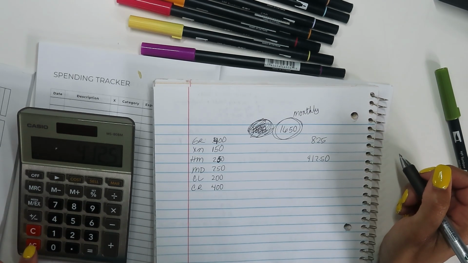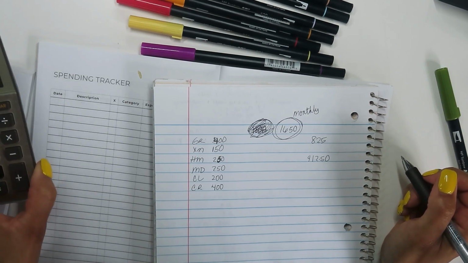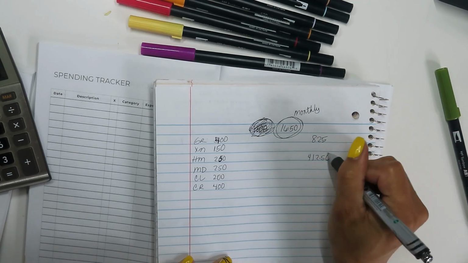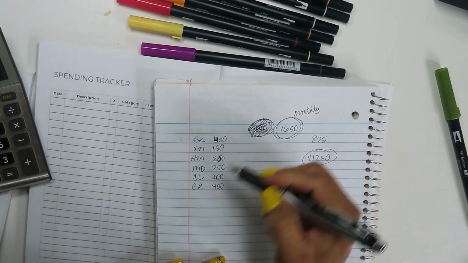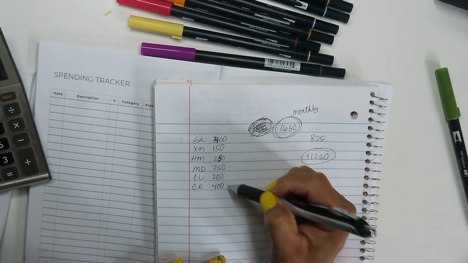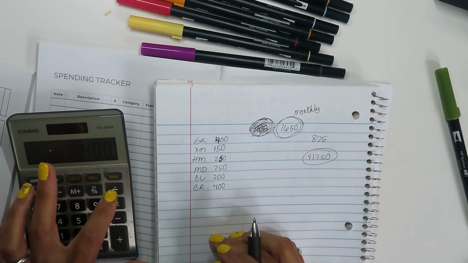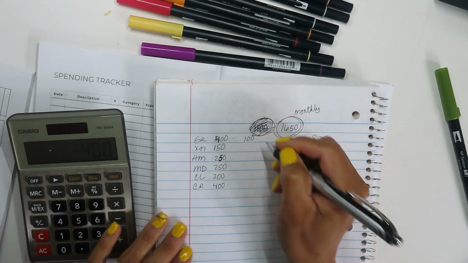So, let's say your first paycheck is, let's say you get paid weekly. So that means every week, $412.50 goes in. That means all of these, you have to divide by 4. So the groceries, you got to divide by 4. That's going to be 100.